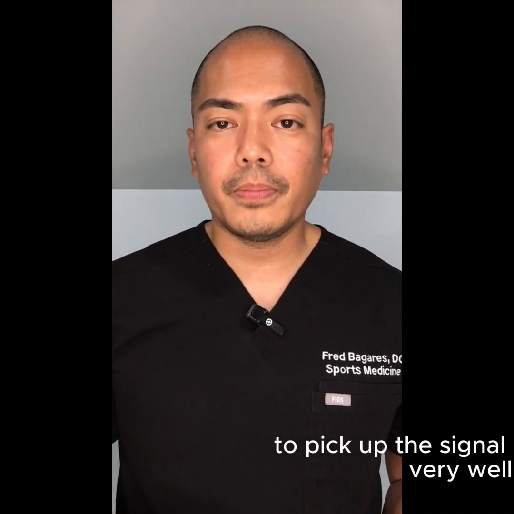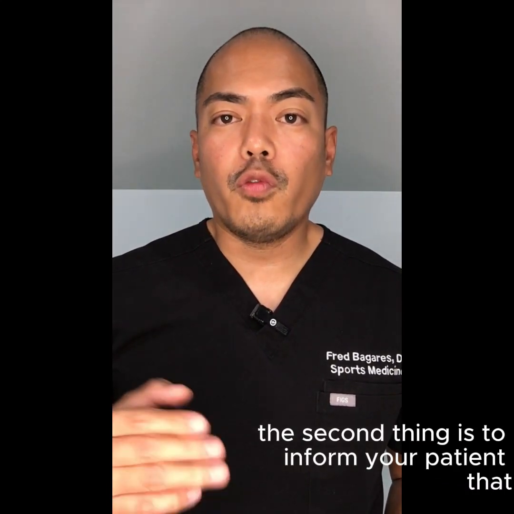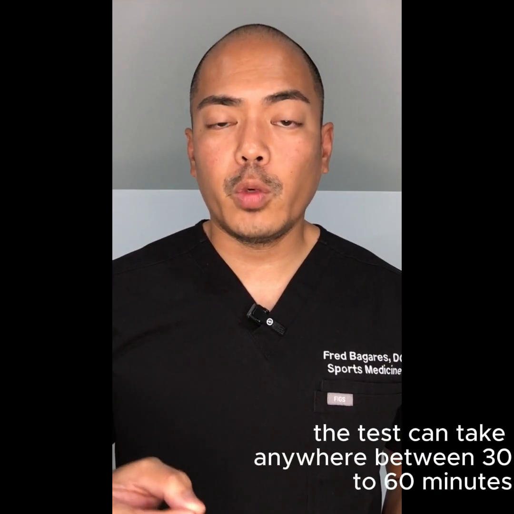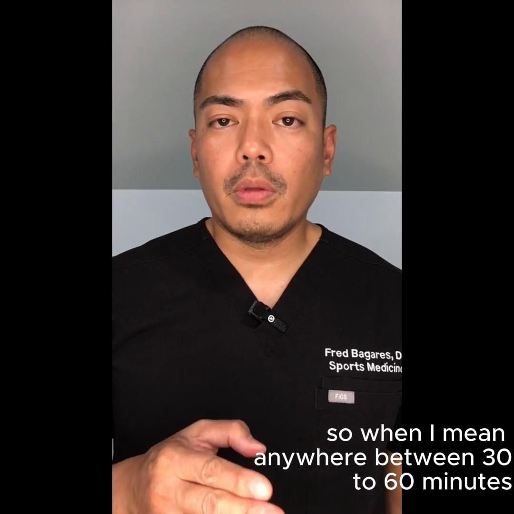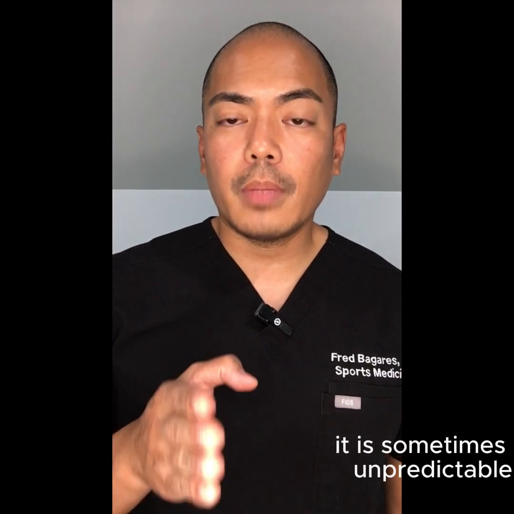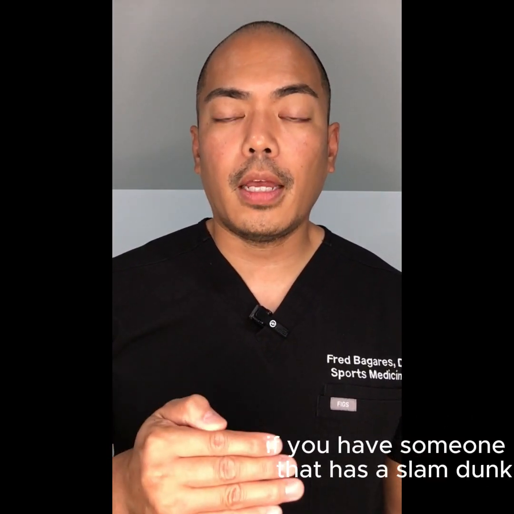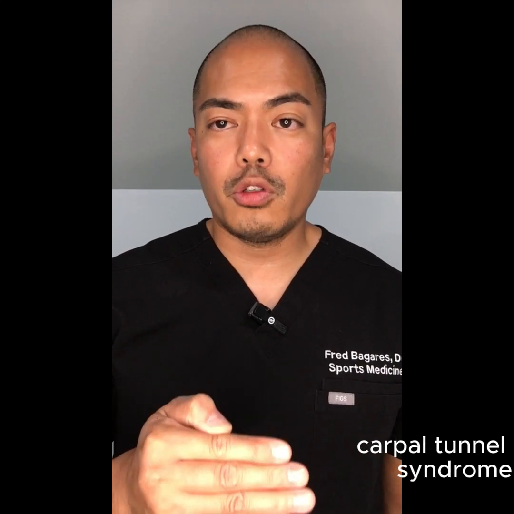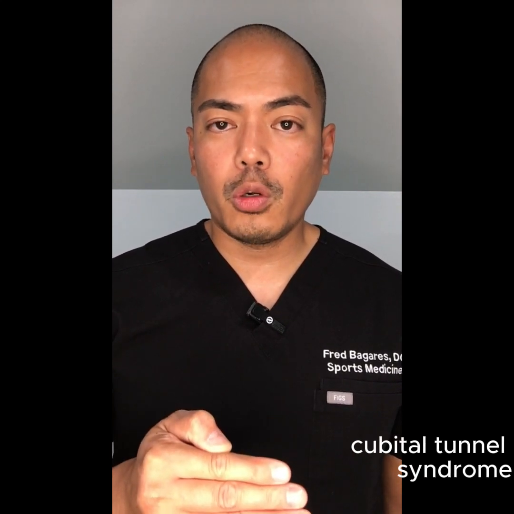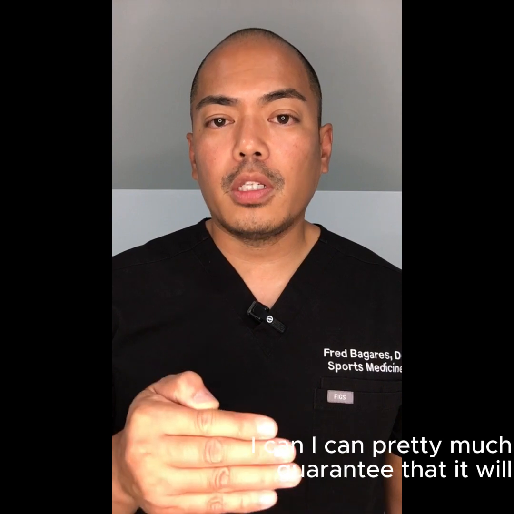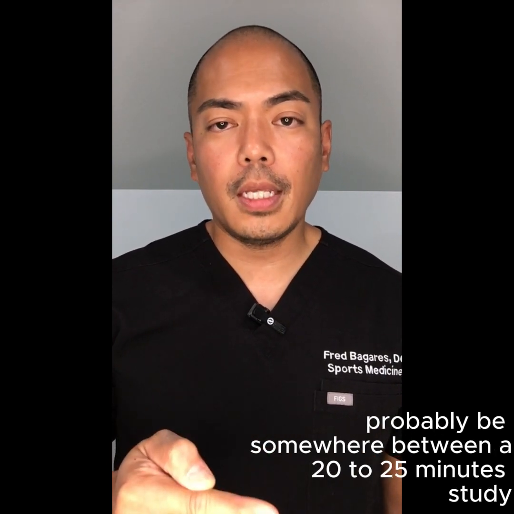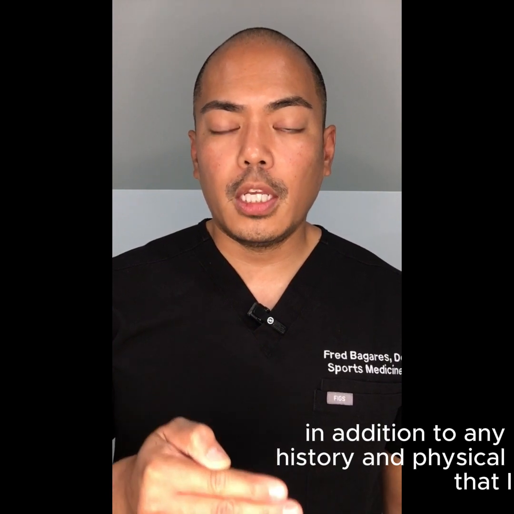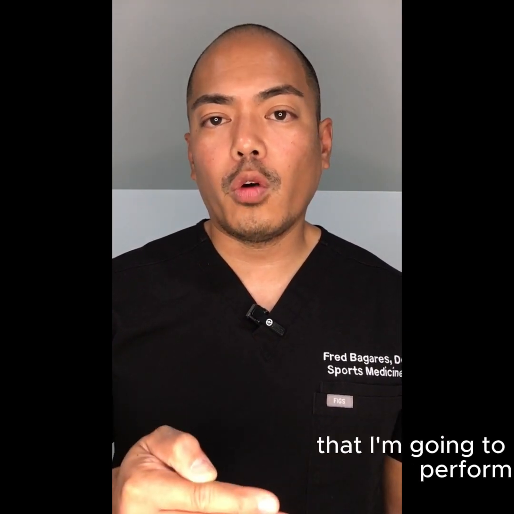The second thing is to inform your patient that the test can take anywhere between 30 to 60 minutes. So when I mean anywhere between 30 to 60 minutes, it is sometimes unpredictable. If you have someone that has a slam dunk carpal tunnel syndrome, cubital tunnel syndrome, I can pretty much guarantee that it will probably be somewhere between a 20 to 25 minute study, in addition to any history and physical that I'm going to perform.